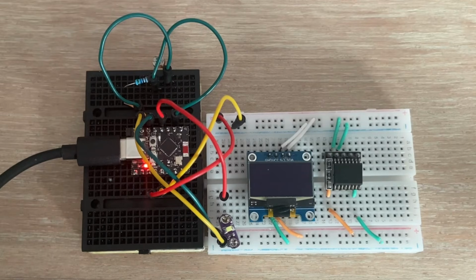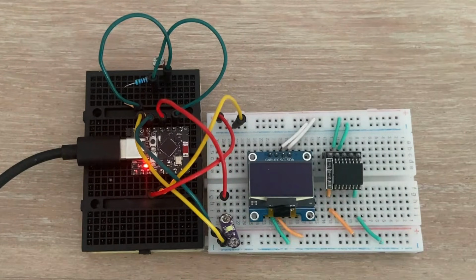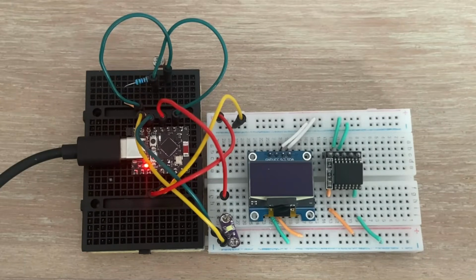I have an LED connected to GPIO pin 3, so we will try to control the brightness of that LED using readings from the photoresistor. I will test the OLED display and RTC first. You can find the code for the setup in the description below. As you can see, the setup works. The time is displayed on the OLED display, so both I²C components are functioning correctly.